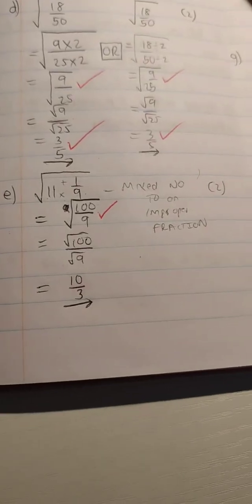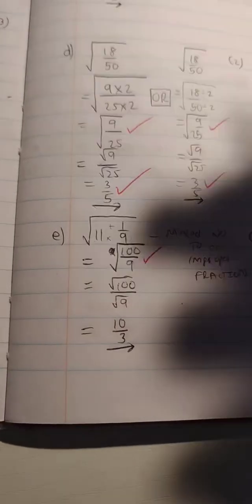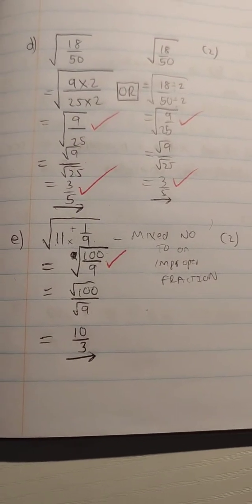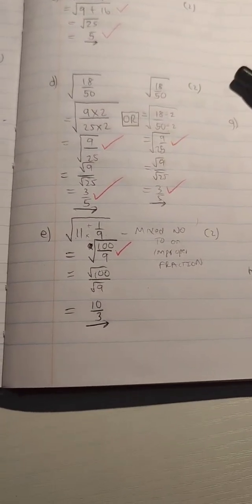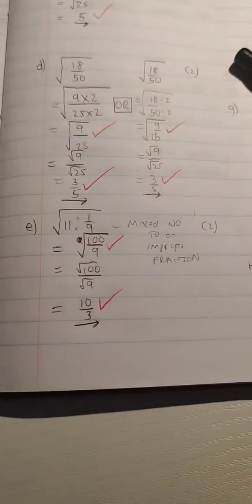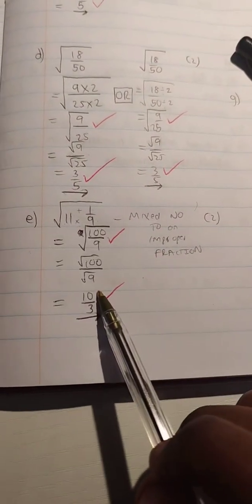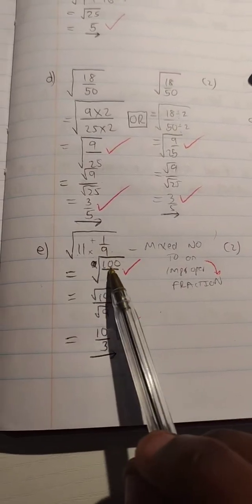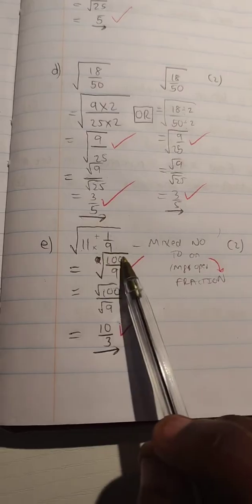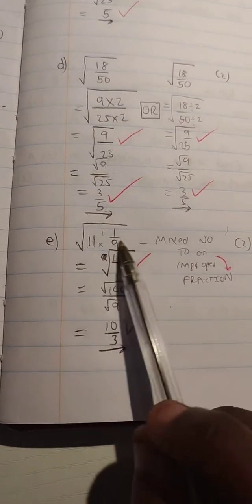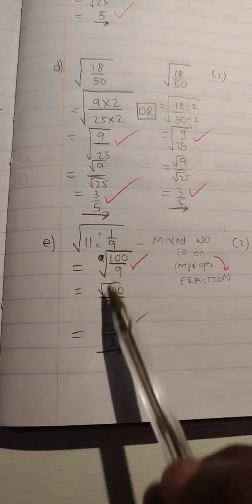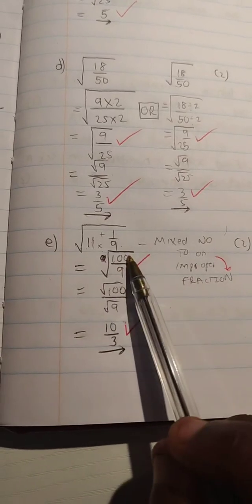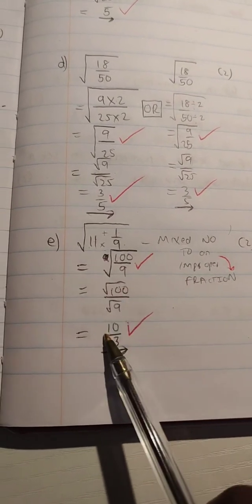Just like that, guys. Please, guys, you see, those marks, I got them because I'm showing step by step. Okay, I took the mixed number and converted it into an improper fraction. My knowledge of fractions was needful here. And 100 over 9, 100 is a perfect square number, 9 is a perfect square number, and underneath the square root of a perfect square number, the top and the bottom can easily be gotten. Square root of 100 is 10, square root of 9 is 3. So the answer is 10 over 3.